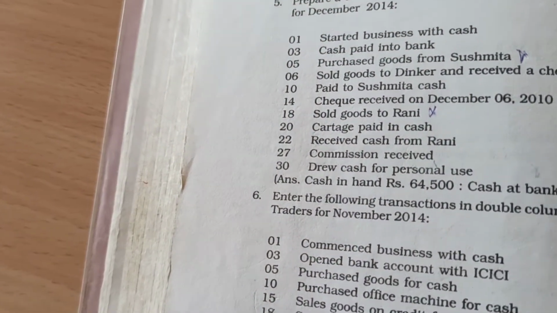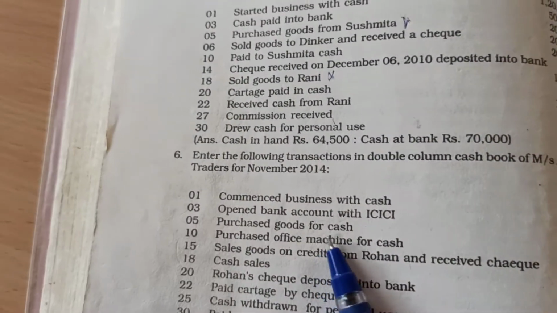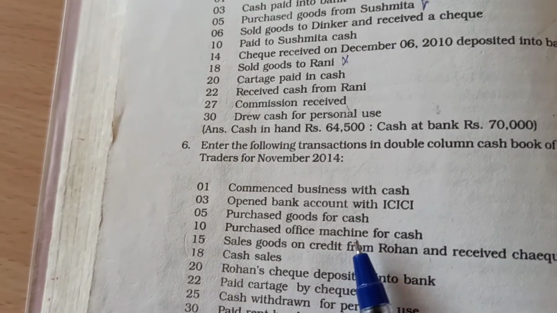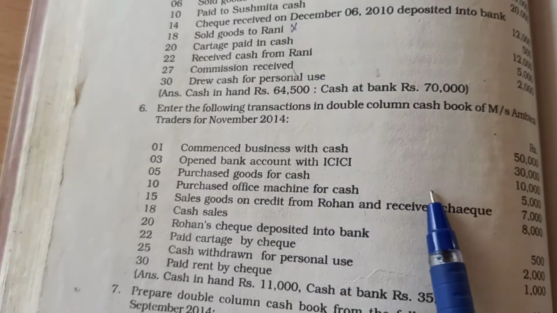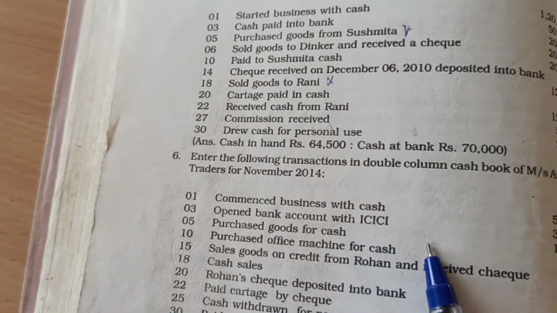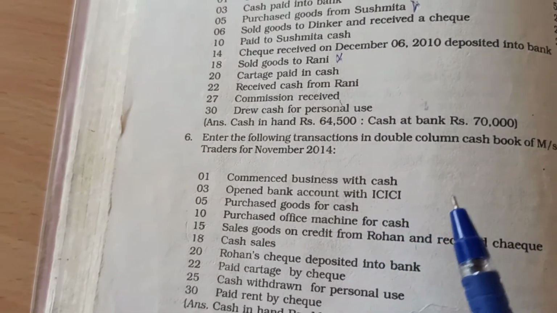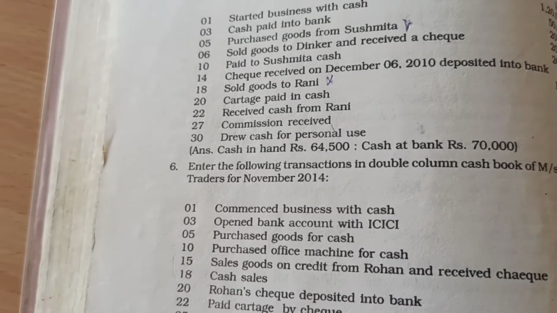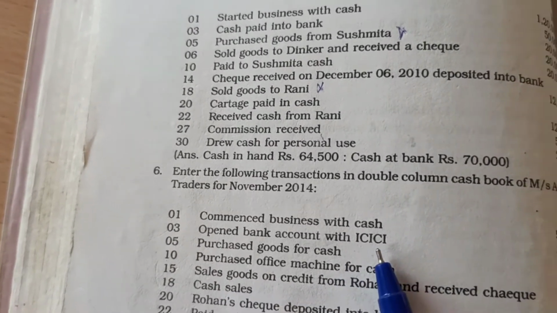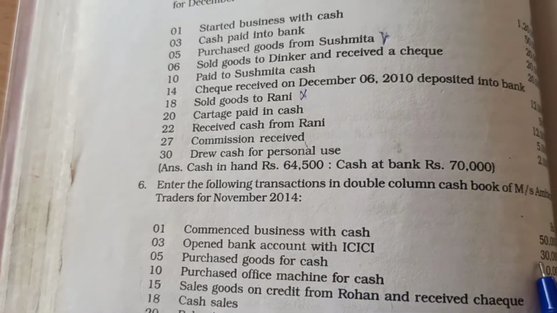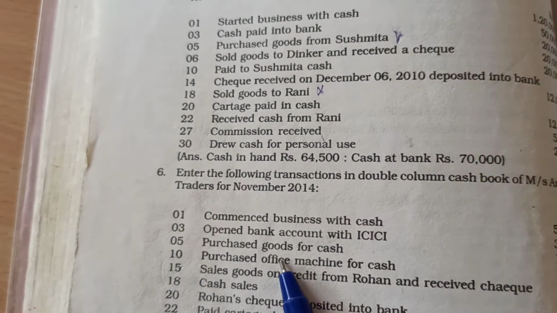Continue with the next sum for the double column cash book. Commenced business with cash. So we are starting the business with the cash. So cash is coming, so we'll write in the debit side. Since it is cash, we'll write in the cash column. Then opened bank account. Now opened bank account means, as we said in the previous sums, it is a contra entry because it comes on both sides of the account. So we have to write the contra on both sides of the account.